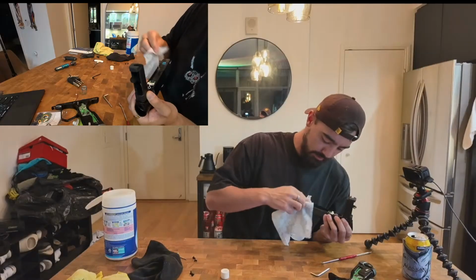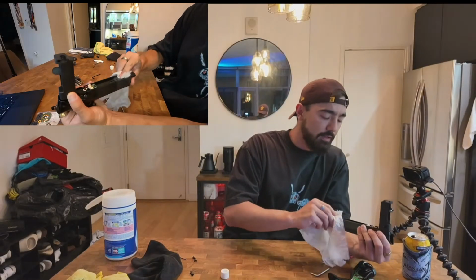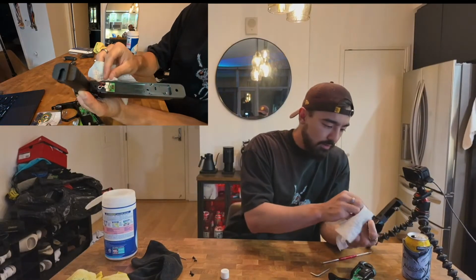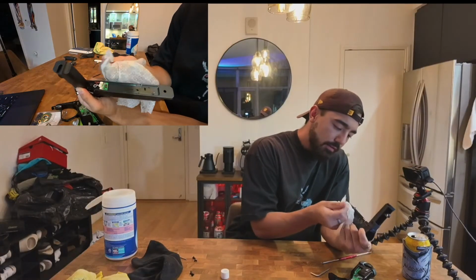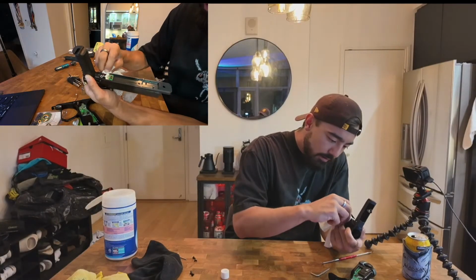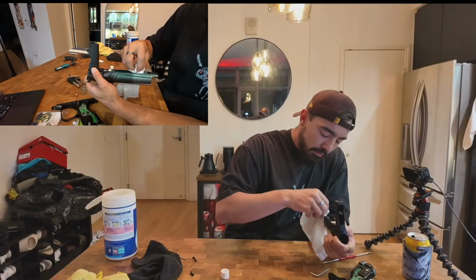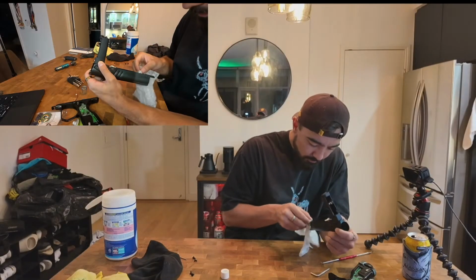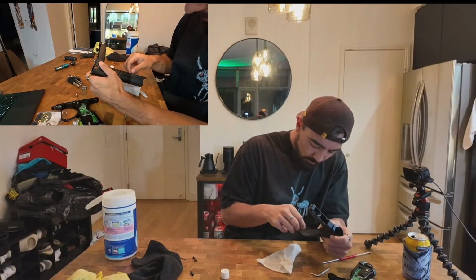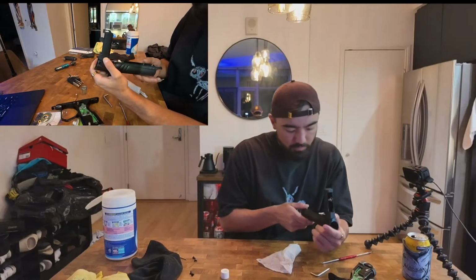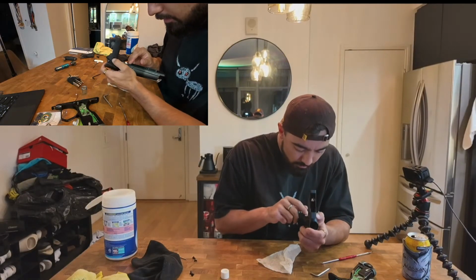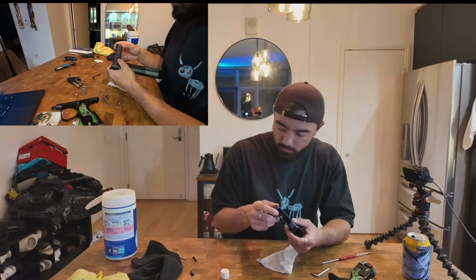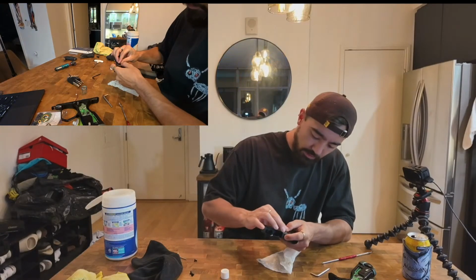Just trying to get everything in here as clean as I can. There's paint on this rail right here and grime. Let's see. It's like black. I wonder if I take off this, if we'll get any more insight into what is below.